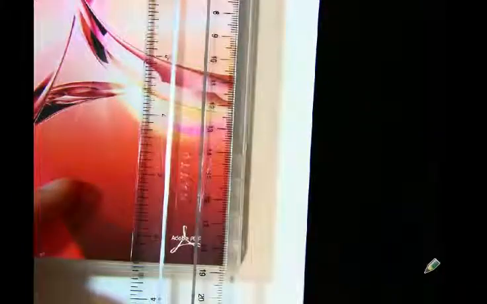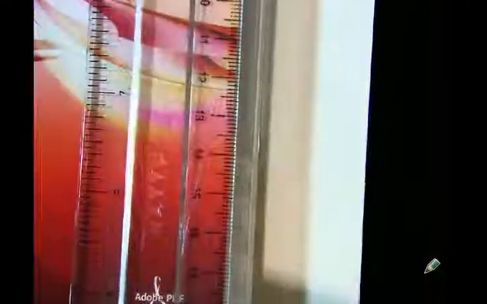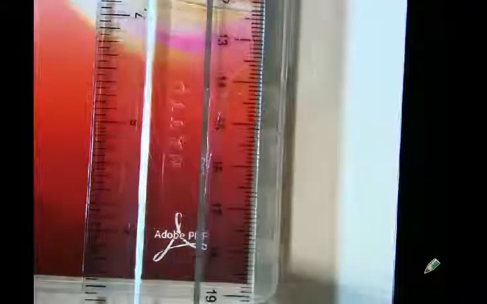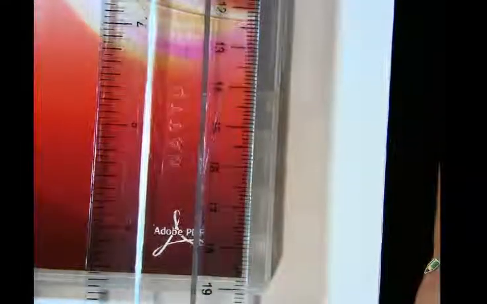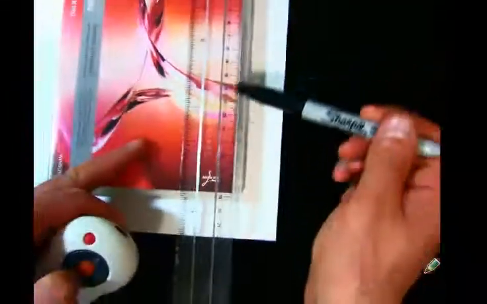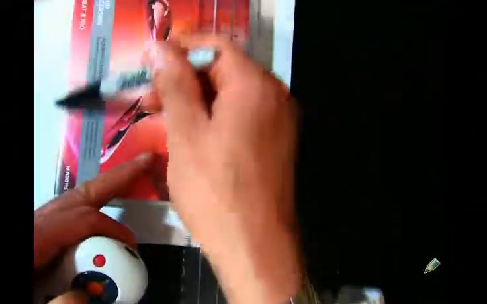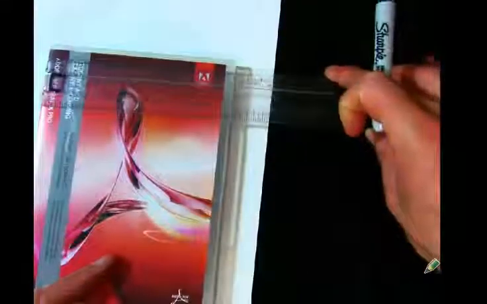So now if we zoom out and then we check the bottom here, let's see where we end up. It looks like the edge of the object, which is right here, lines up with the 19. So that means this whole entire side here is 19 centimeters, which means the other one is also 19. So what do we have here? We said that the first one was 14, and the second one here is 19.